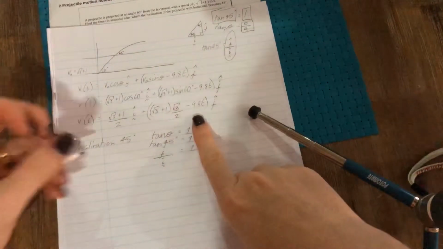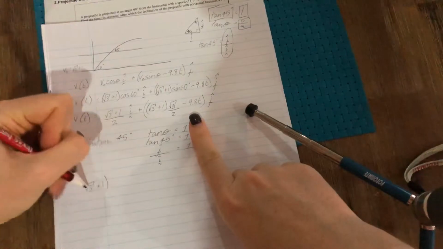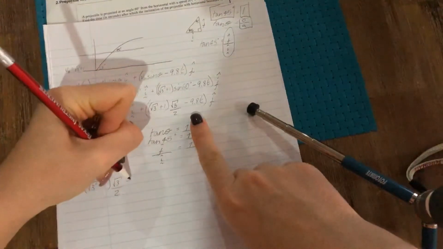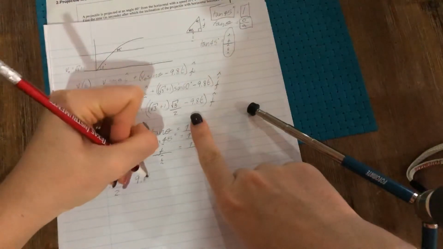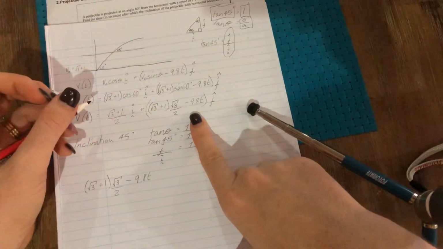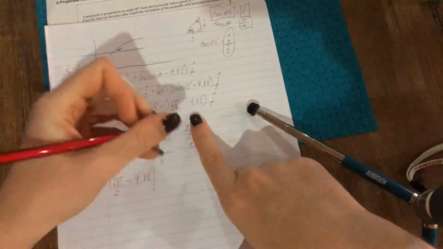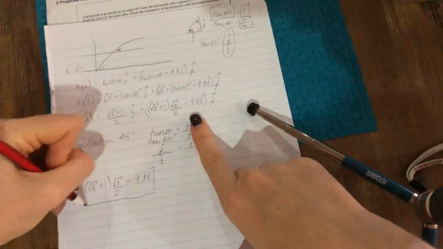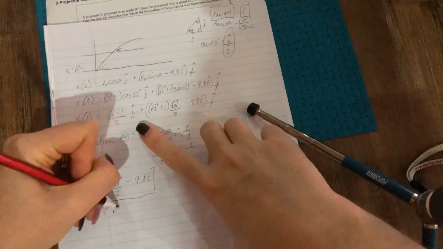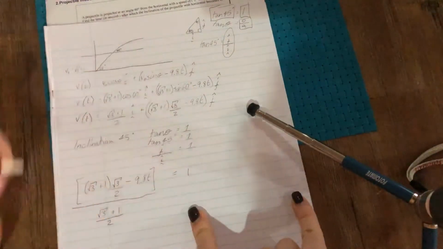This is my J component, so I have root 3 plus 1, root 3 divided by 2 minus 9.8 t, all of that divided by root 3 plus 1 on 2, and all of that should equal 1.